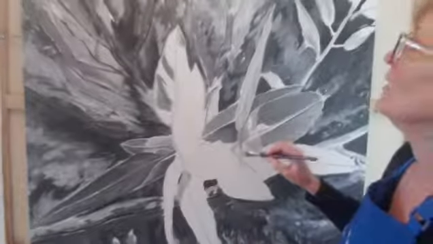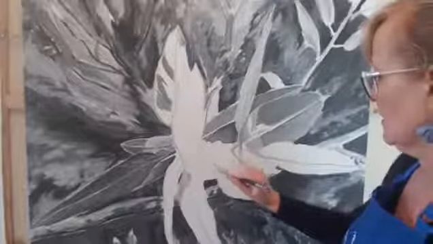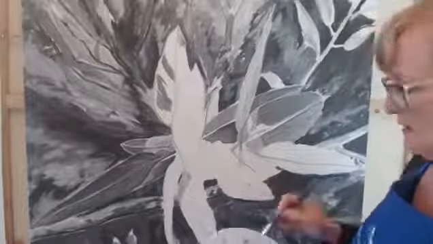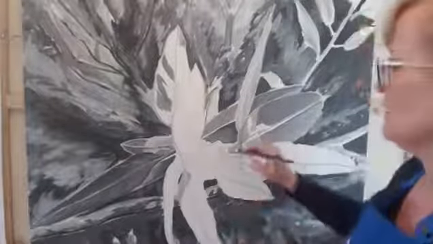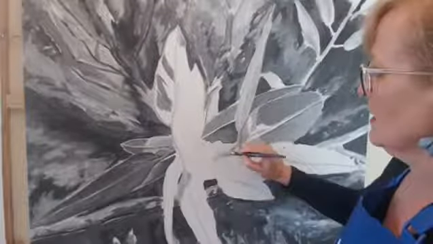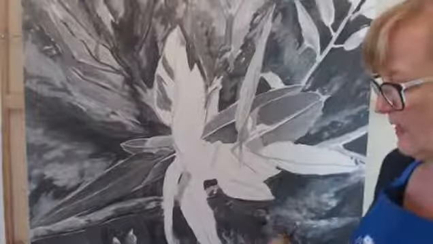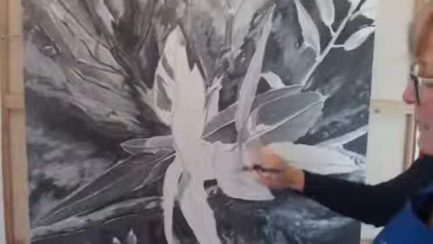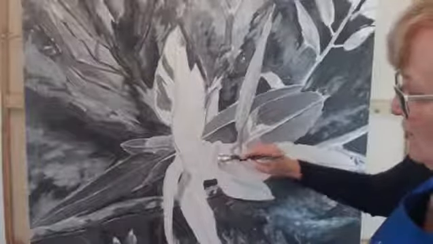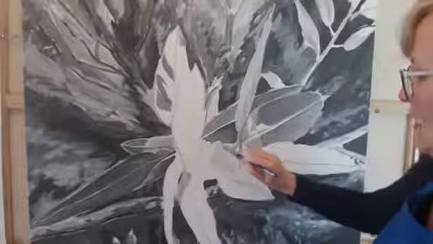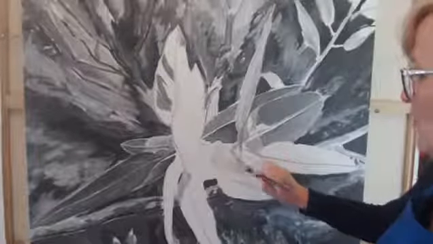So I do love that. I have a little bit more flexibility because it's easier, because there's not as many decisions. I really am just thinking about value, just the tone and form.